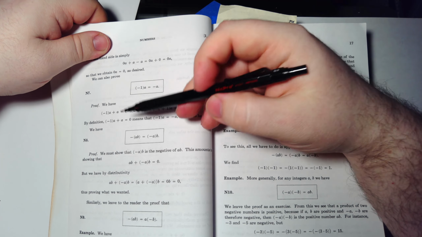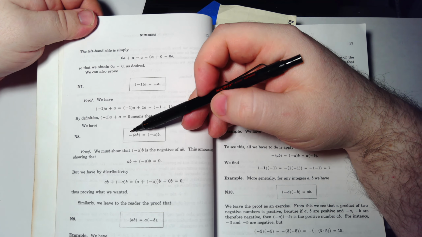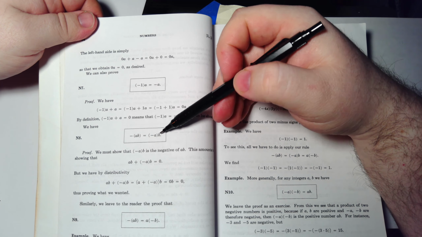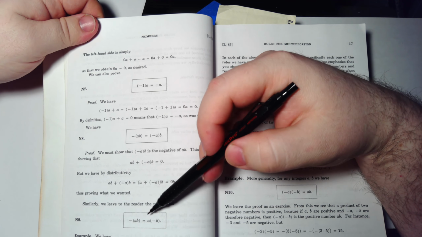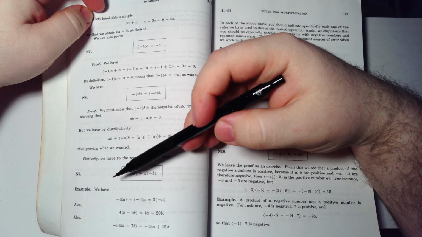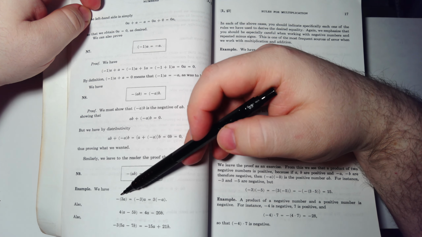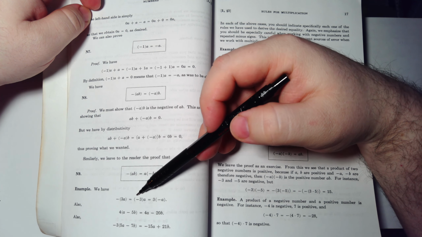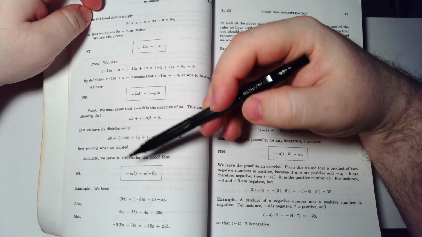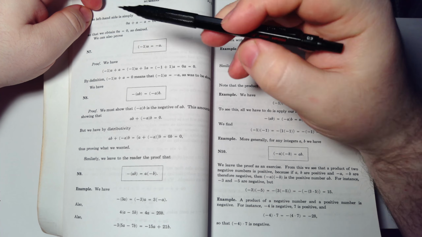So effectively, we have this negative outside of the numbers, and we can put that negative onto either one of the components. For example, we have -(3A) equals (-3)A, which is equal to 3(-A).